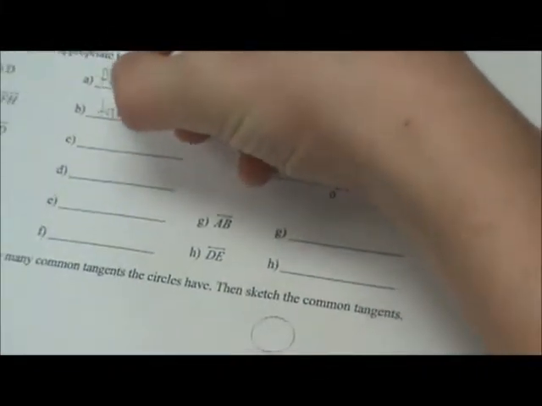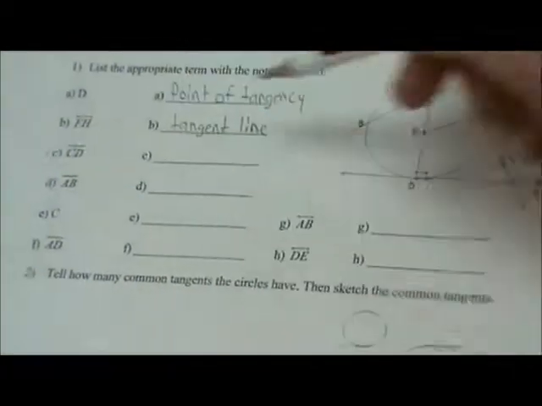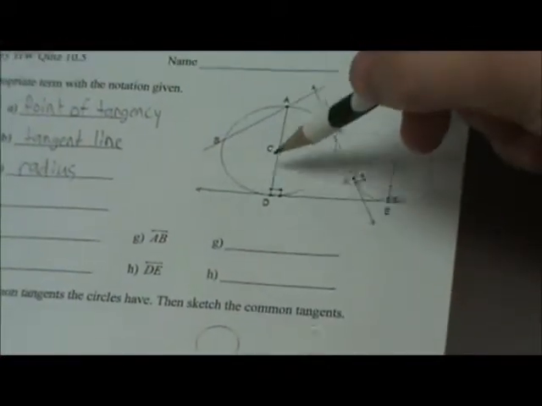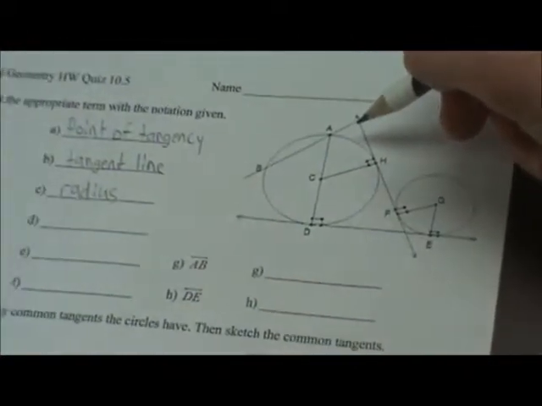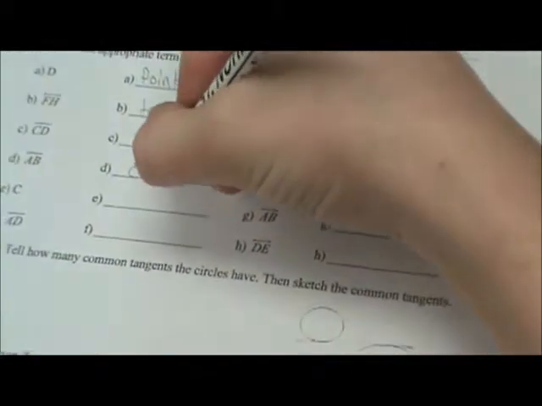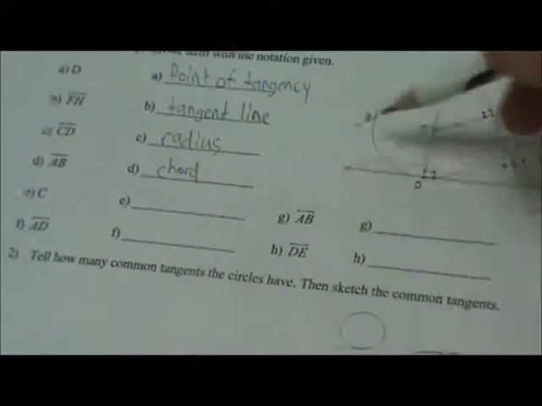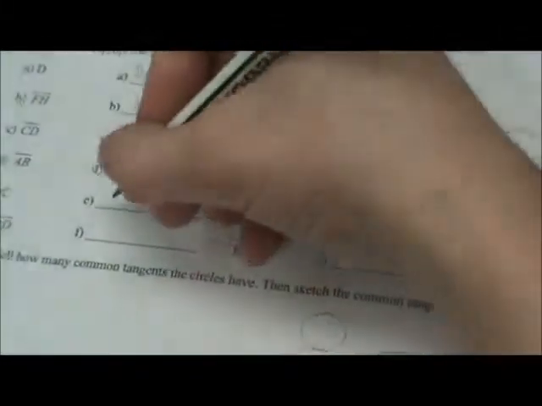C is line segment CD, and CD is a radius because it touches the center and an outside point of the circle. Alright, D is line segment AB, and AB is a chord because it doesn't go through the center. Then E is the center, because it's right in the center.